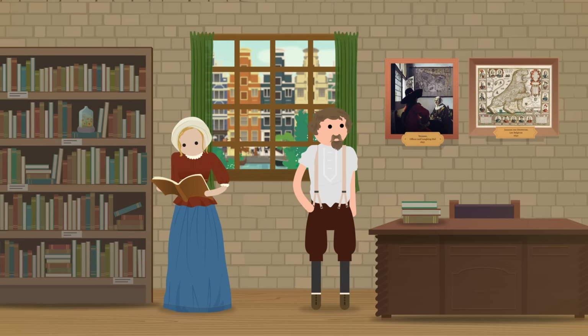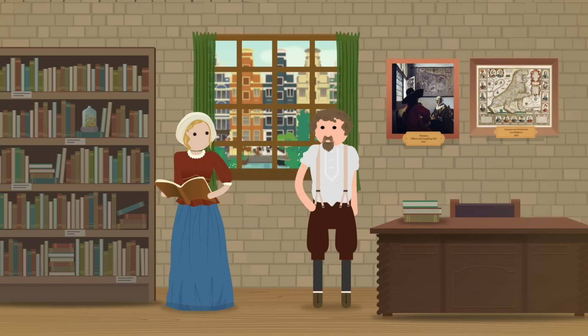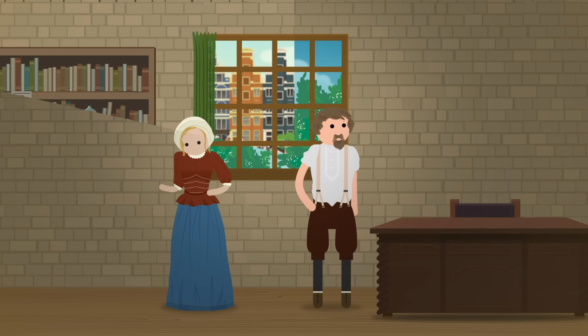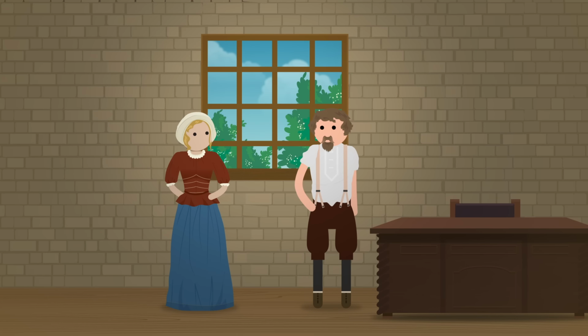But even ordinary workers in Dutch cities might have a painting and books for intellectual and visual nourishment, which was a stark contrast from just a century or two earlier.